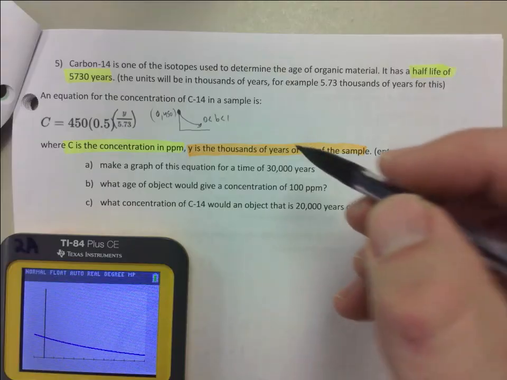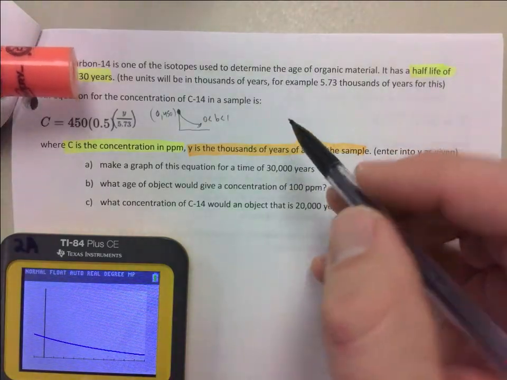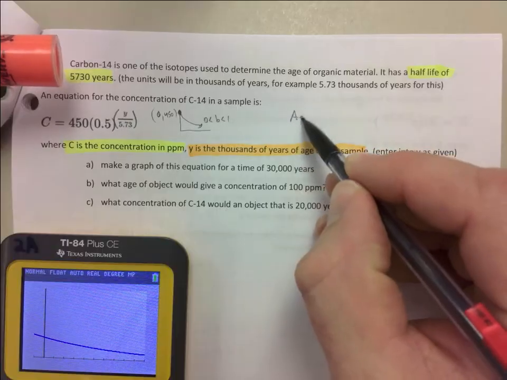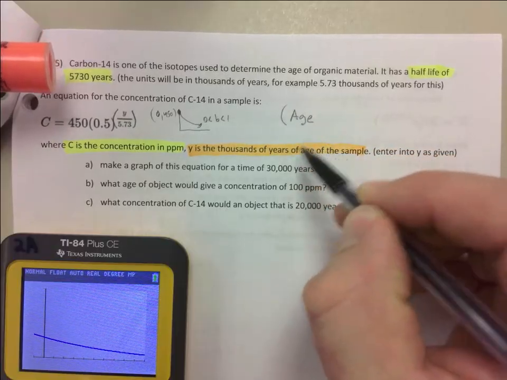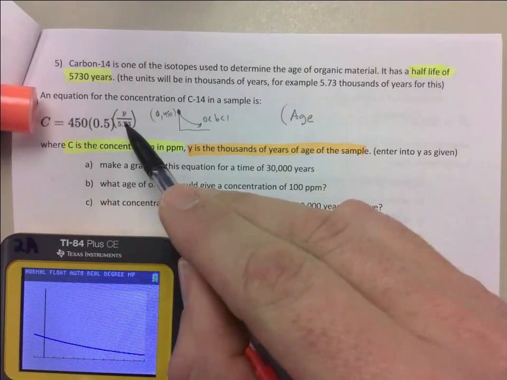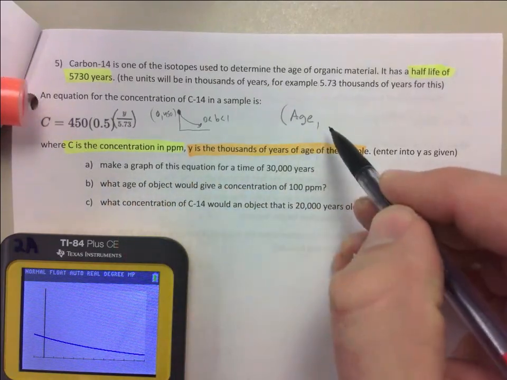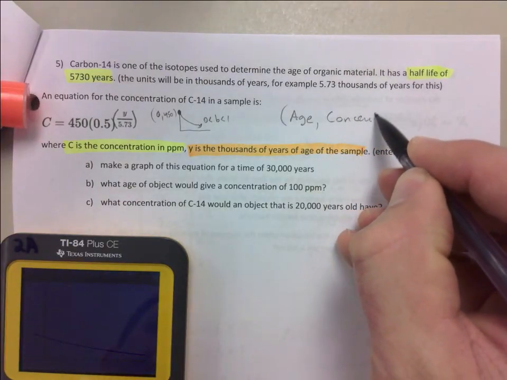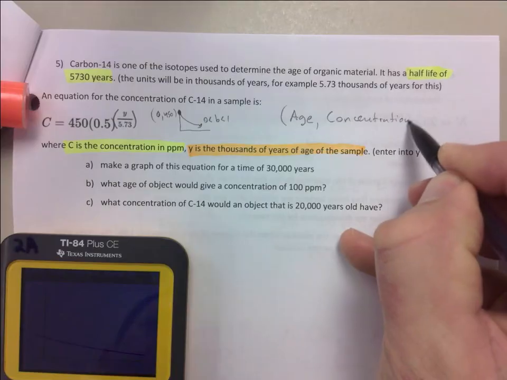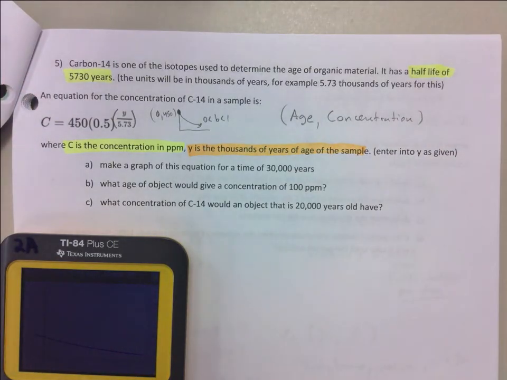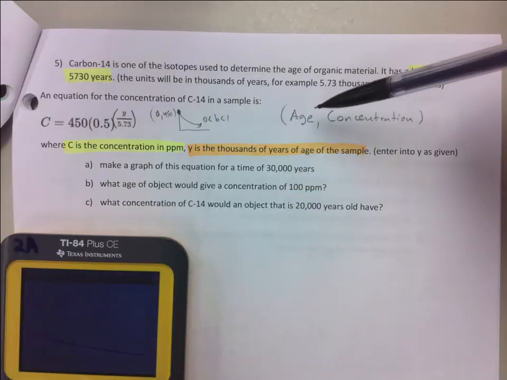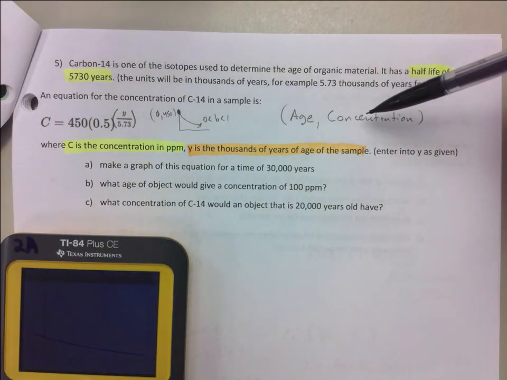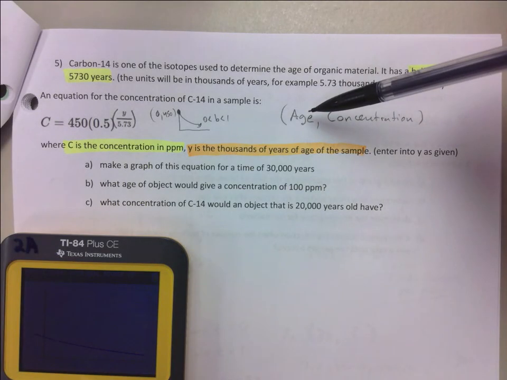Okay, so what we know is that H is always our X value, right? Like whatever is on the right side of the equation is X. And C is the concentration. So we know now every single point on this graph is always H followed by the concentration. H is in thousands of years, okay?